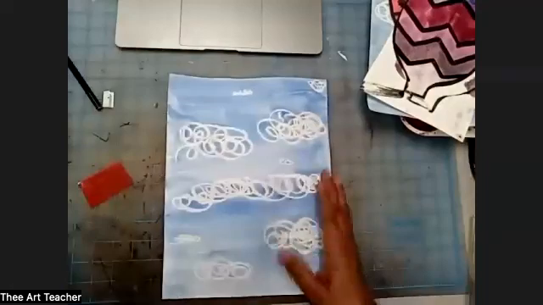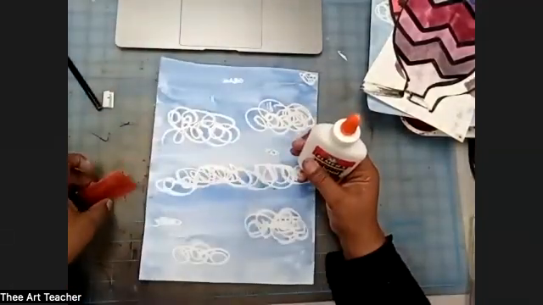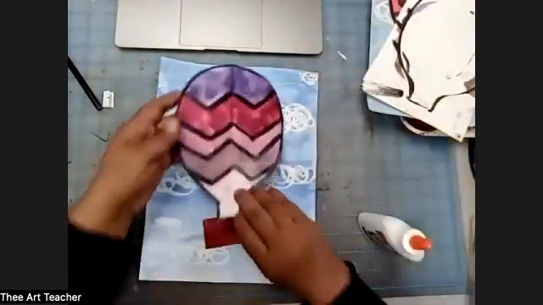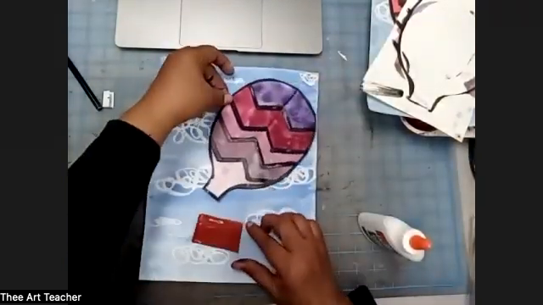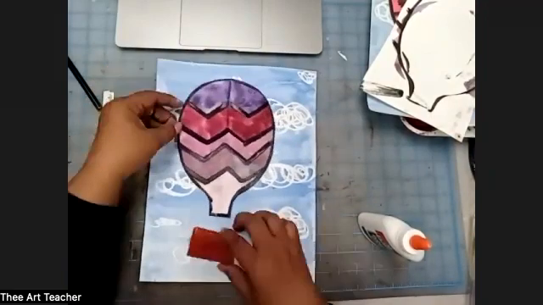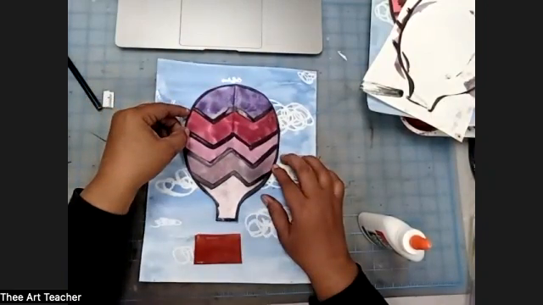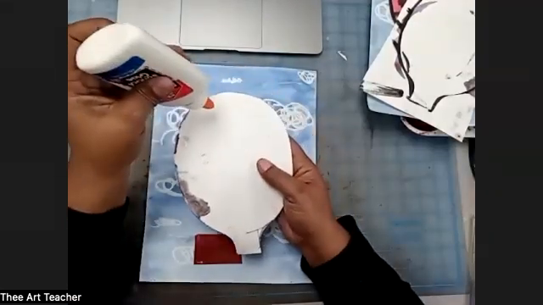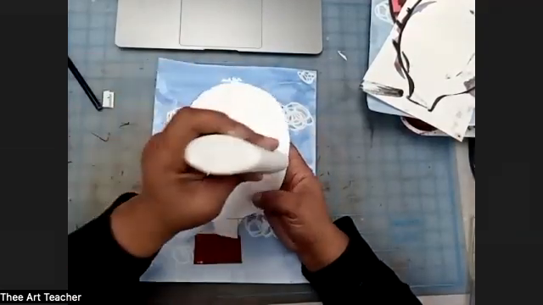And I'm going to use my glue now. Let's see. My basket's going to go there. And my hot air balloon, it could go straight. It could lean. How do I want this on here? I think I'll do straight. So again, not a lot. Just a dot. A dab of glue will do.